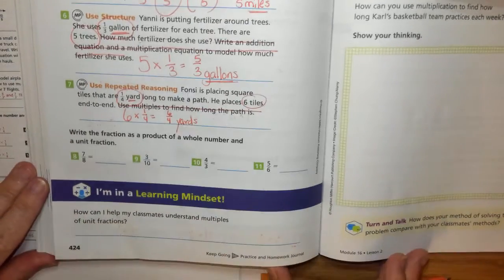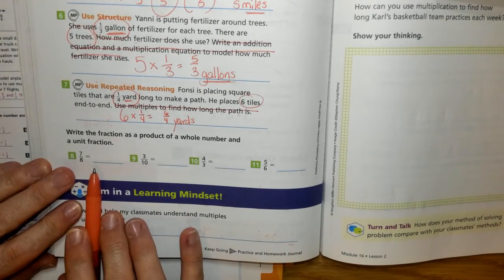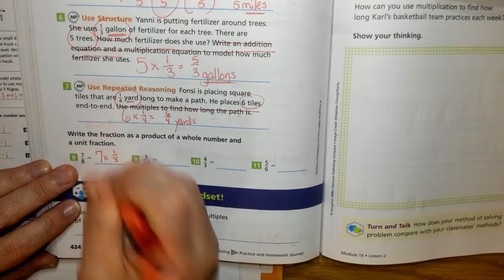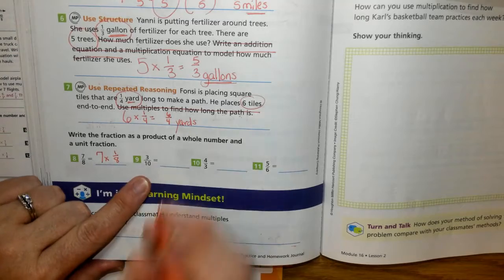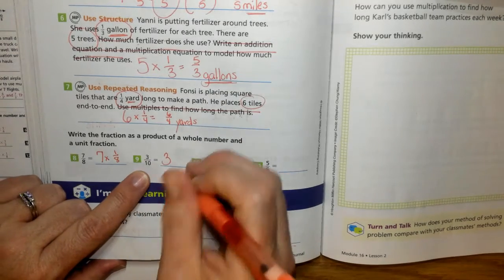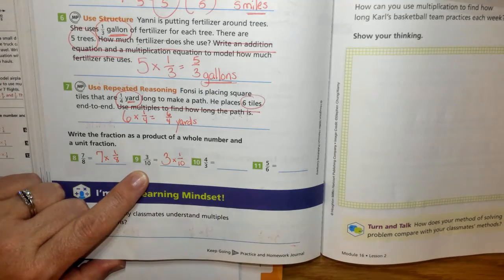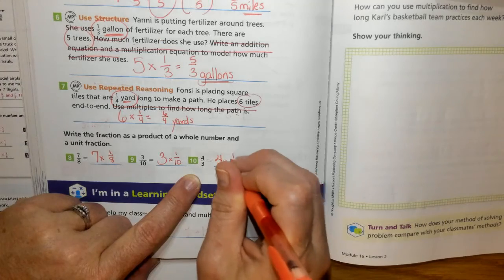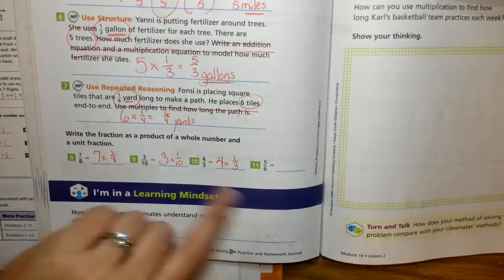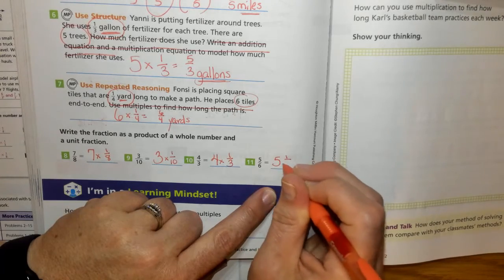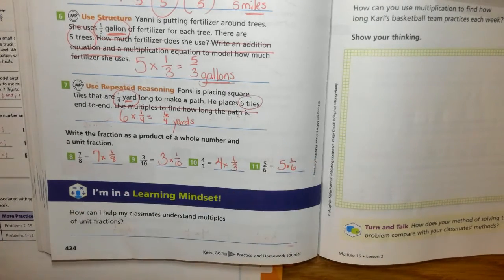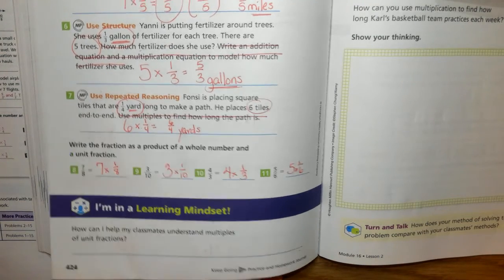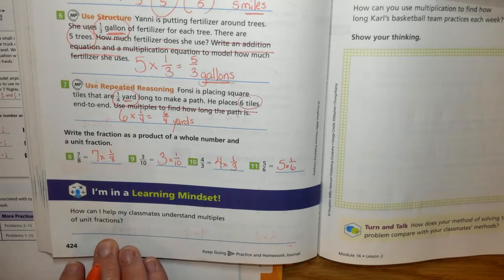Okay, and then we're writing our multiplication equation. So our numerator is a 7, so that's my whole number, times 1/8. Numerator is a 3, my whole number is 3, and it's all out of tenths, so times 1/10. Numerator is a 4, times 1/3. And last one, numerator is a 5, times 1/6. Okay? So I hope that one wasn't too terribly difficult to solve doing these.